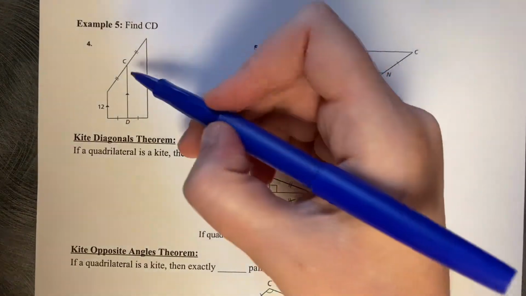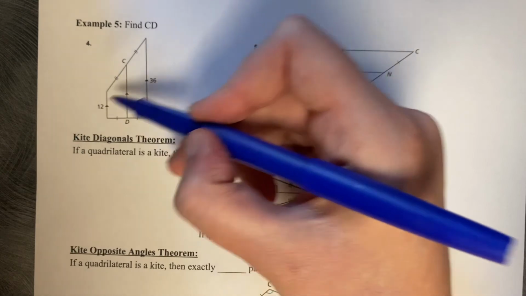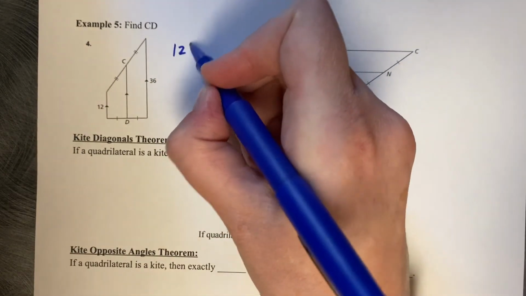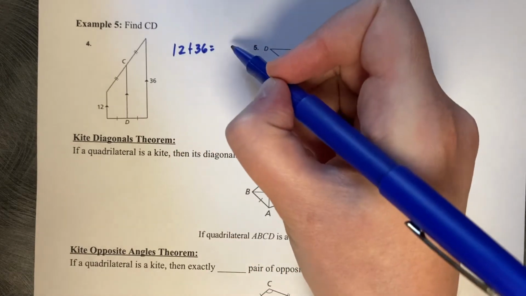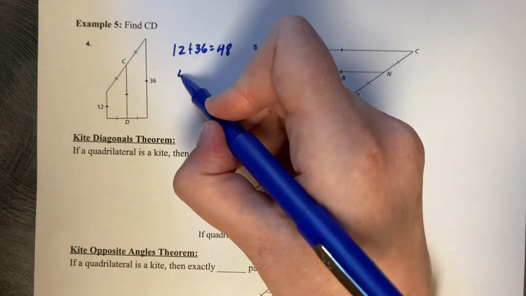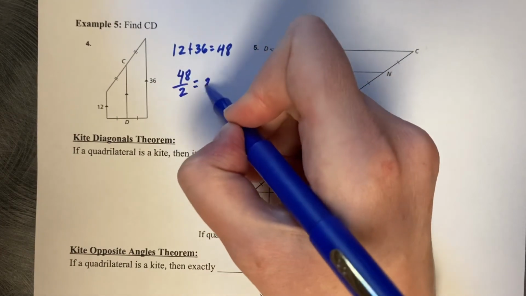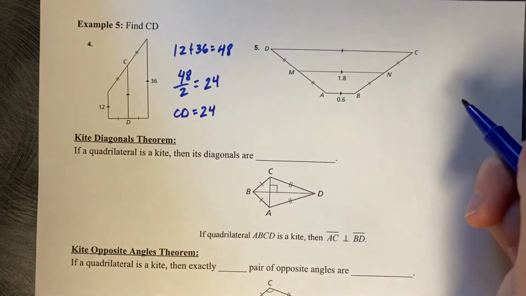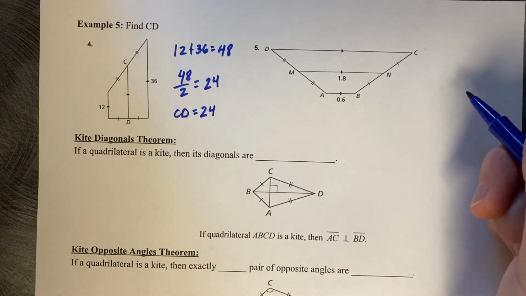Find the measure of CD. One base length is 12, one base length is 36. So 12 plus 36 is 48. And then if we want the measure of CD, we cut that in half. So 48 over 2, 24. So CD is 24. All right, how about this one?